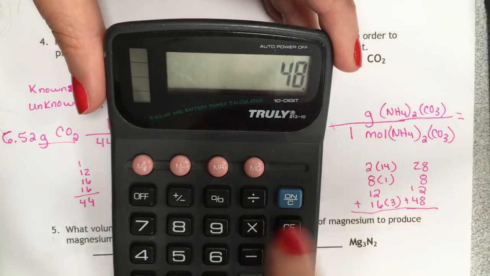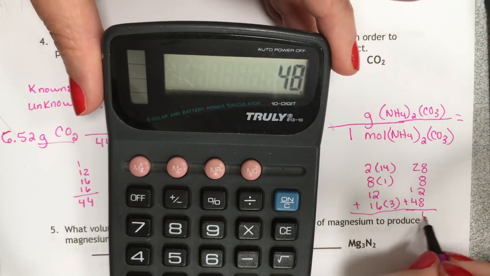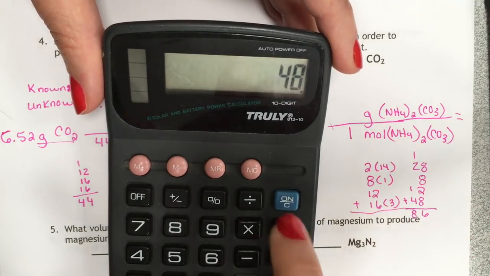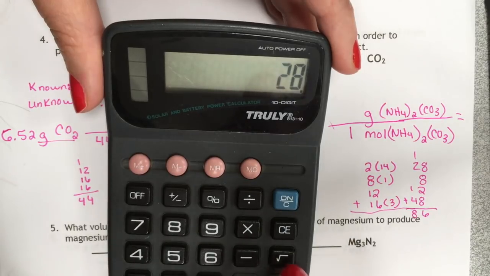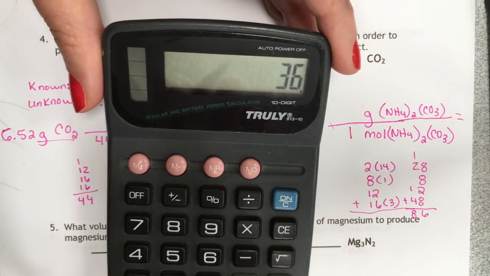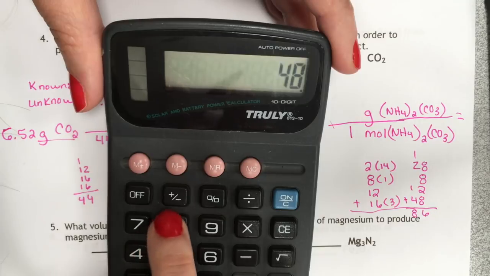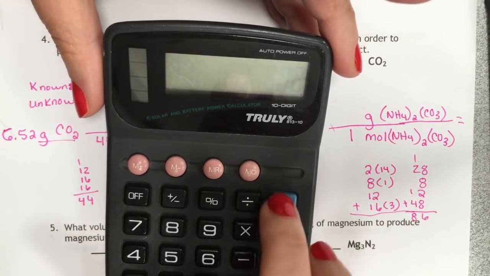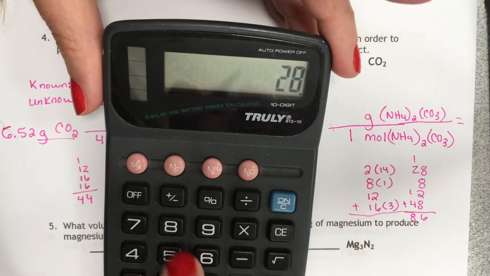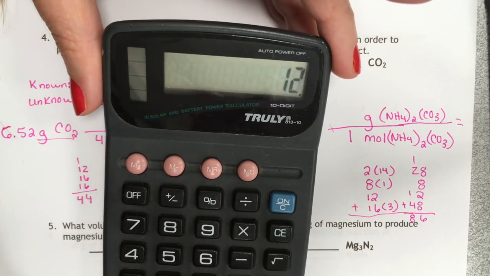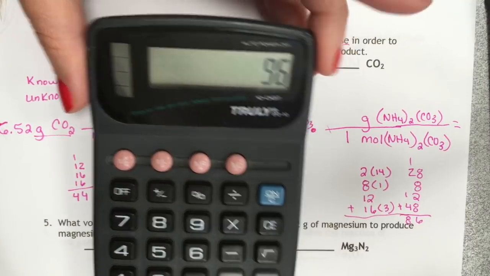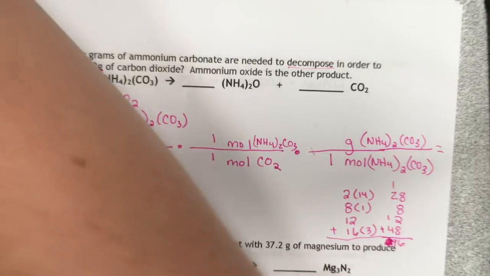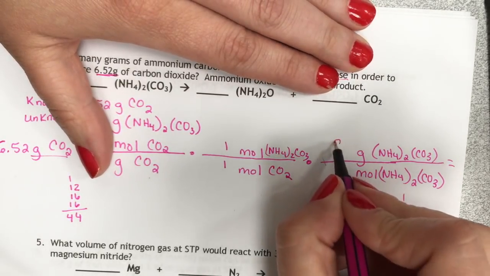Okay, I've got to do it on the calculator because I know myself. Good thing I didn't trust myself. I'm going to do it one more time. 28 plus 8 plus 12 plus 48. 96. So we don't ever trust my brain, ever. Okay, so that 96 goes up here.